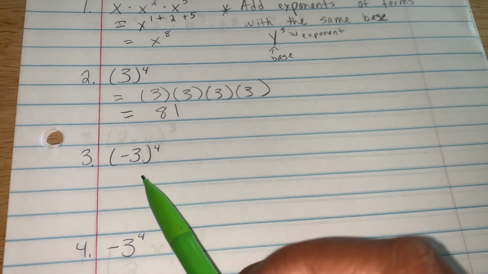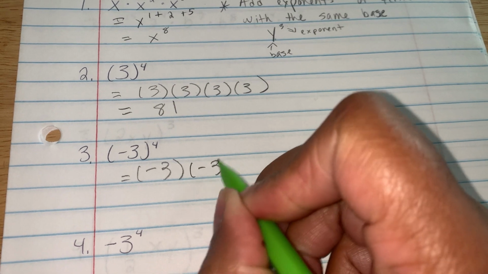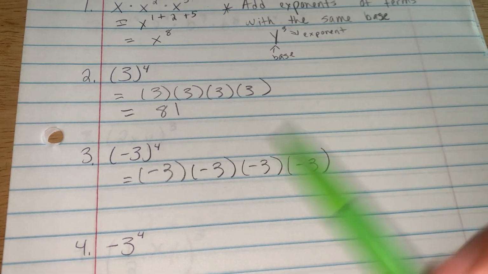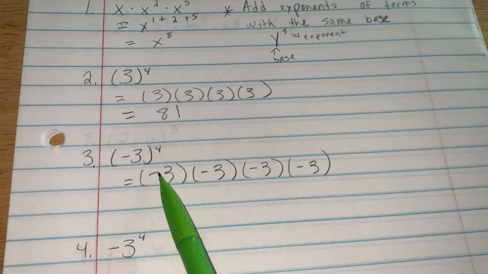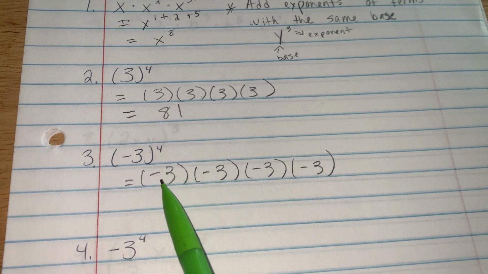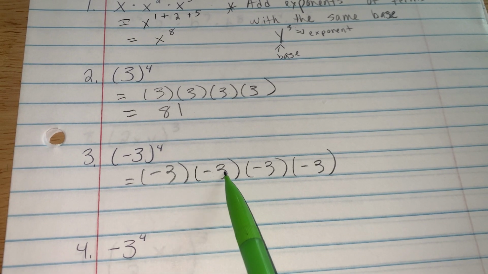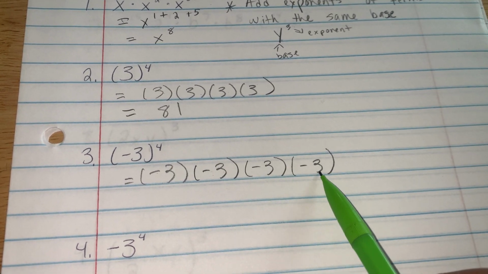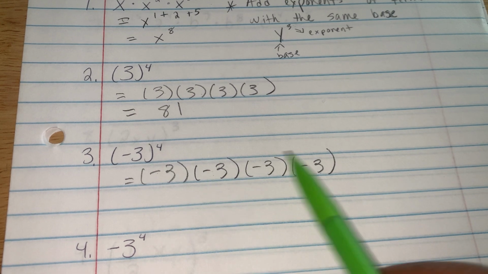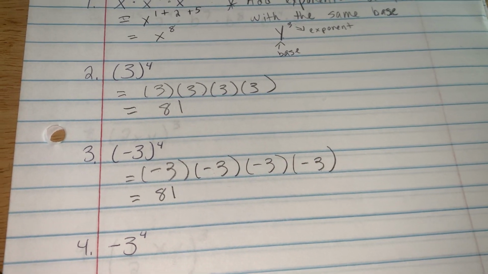And if you had -3, the same rules apply here, just with a negative. Now this will also give you 81 because a negative times a negative is positive. So a negative times a -3 here will get you a positive 9. And then a negative times a negative here will get you a positive 9 as well. So 9 times 9 is 81. So we're going to get a positive 81 here as well.